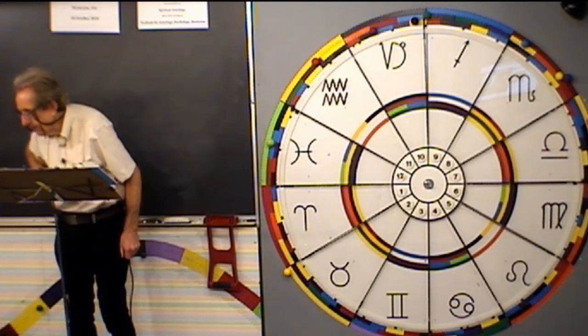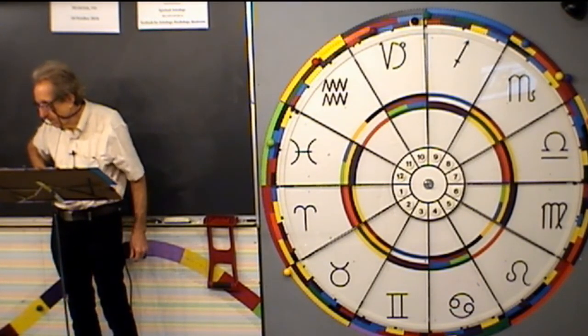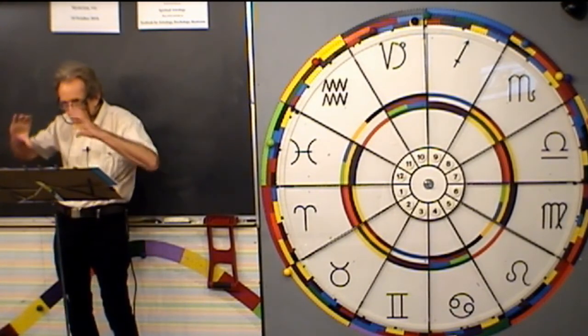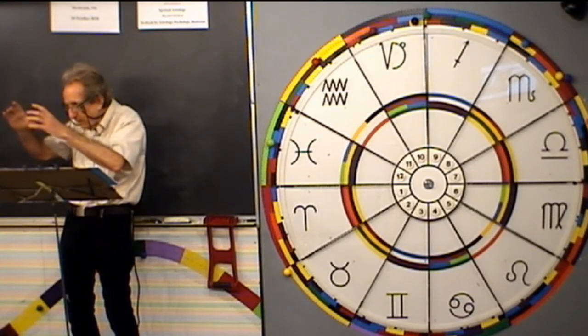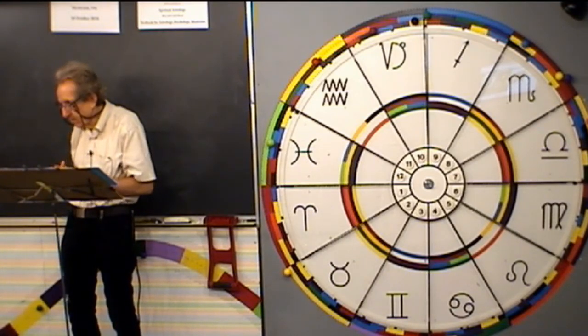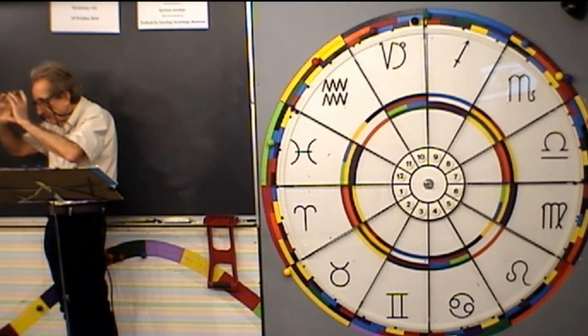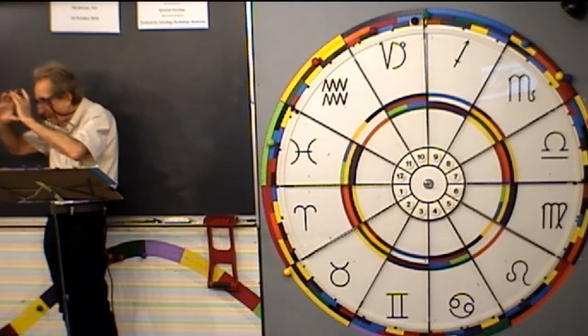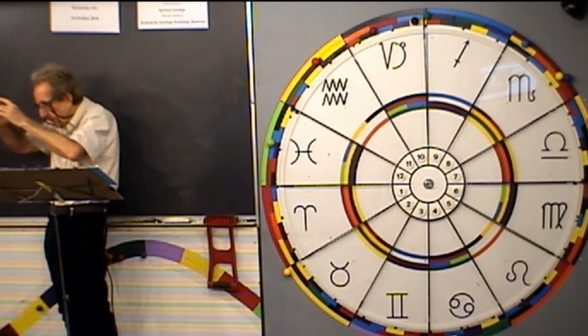Yes? I was wondering what exactly determines the size of the houses? The inclination at the place of birth to the ecliptic. This is a sort of odd-looking circle, but if I tilt it, it becomes, to your vision, more of an ellipse until it gets like this, and then it's a line.